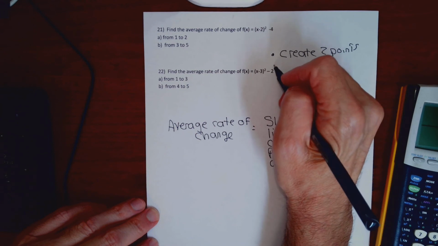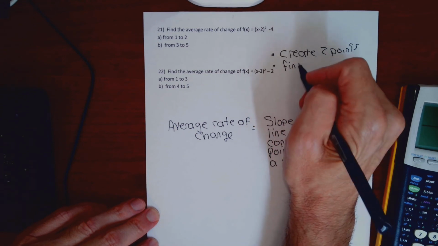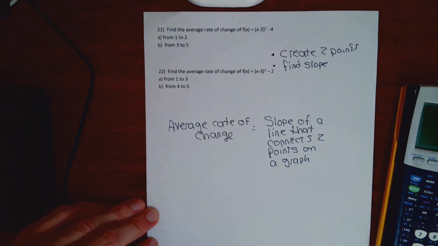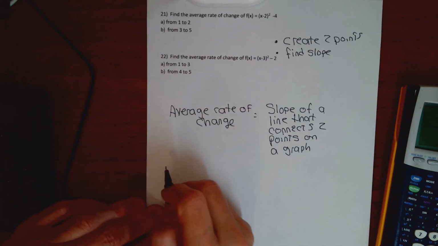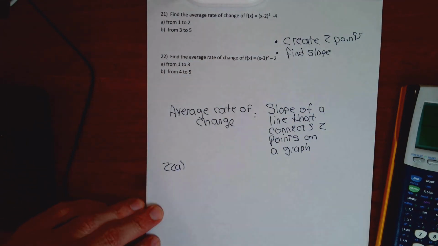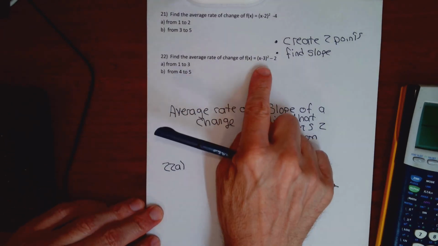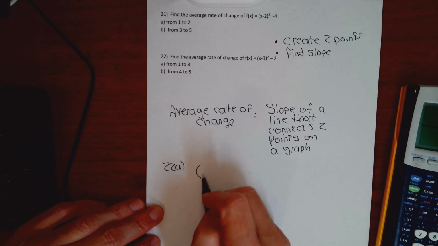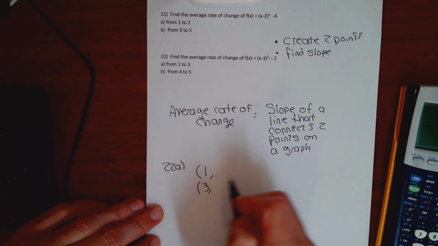And then find the slope of the line that connects the points. And the way the instructions are written, it's fine for somebody that teaches math, not so fine for students. When it says find the average rate of change, that means find the slope of the line. It gives me a function and it gives me numbers. These numbers are the x coordinates of the points. So the x coordinates are going to be 1 and 3.